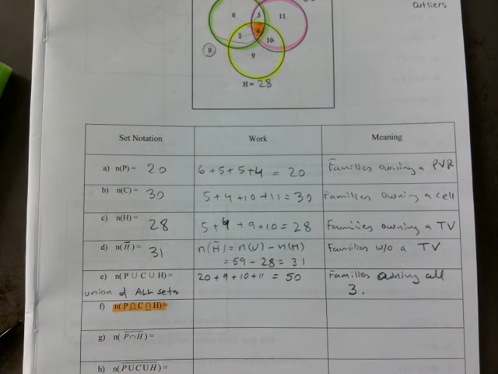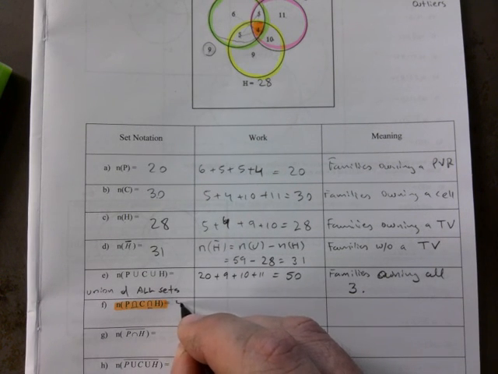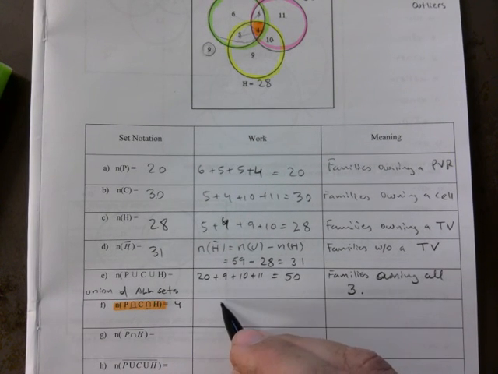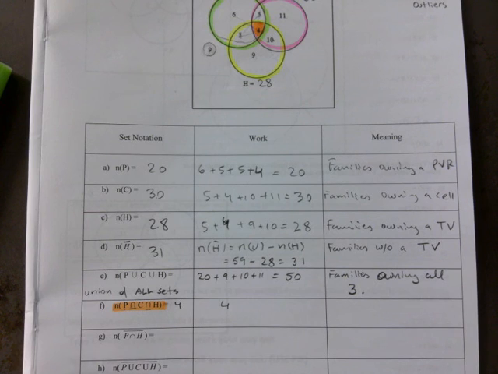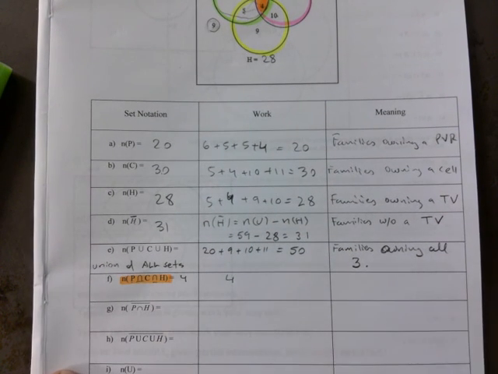That's what they're asking for. It's the center of all three. It's the families that have all three at the same time. So this would be 4. So what's the work going to be? 4 plus 0 or whatever, but it's just 4.